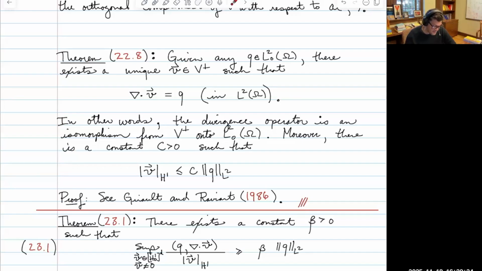Moreover, there exists a constant, and this is going to be independent of V and q, such that V's H1 seminorm is less than C times the L2 norm of q. Okay, and again, this constant will be entirely independent of V and q.